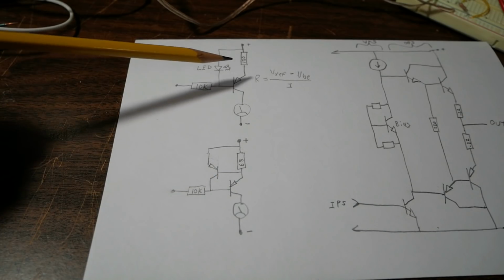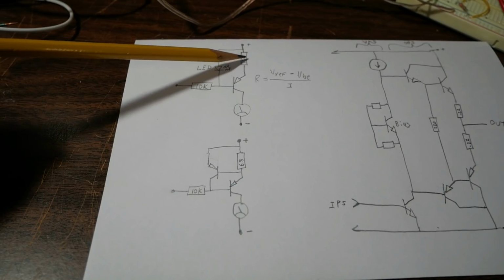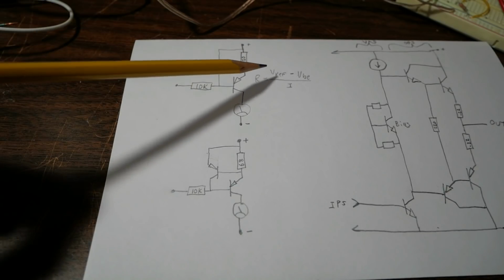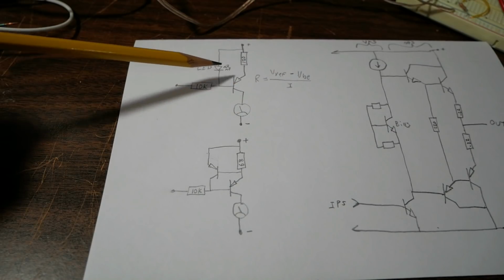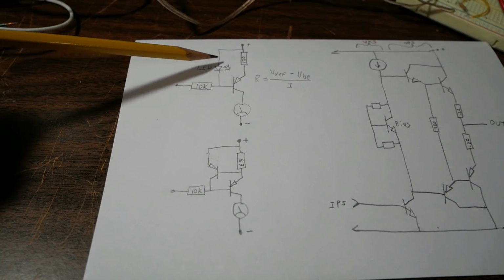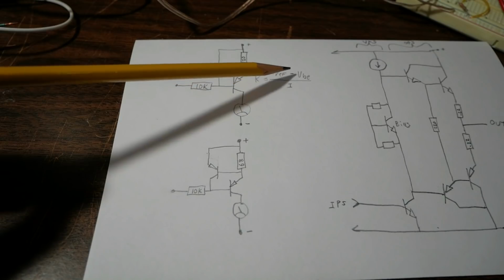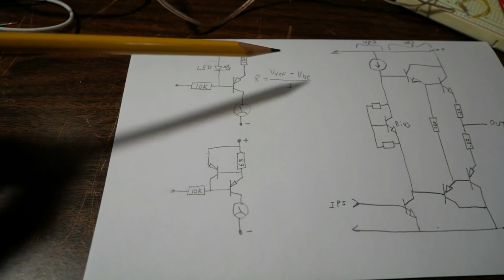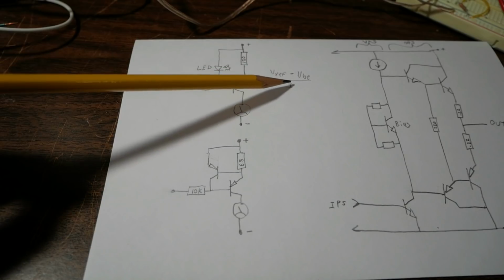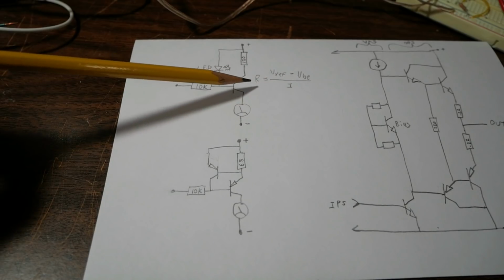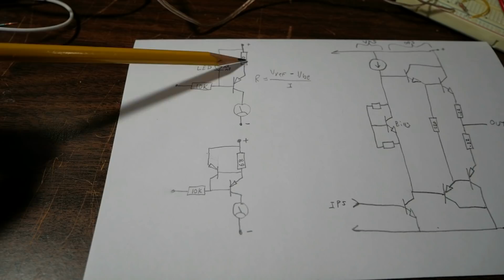To calculate the value of the emitter resistor you want to use, well, you take your voltage reference, in other words, the voltage drop across this device here, minus 0.65 volts, the base emitter diode junction voltage, divided by the current you want to run, and that'll give you the value of this resistor.